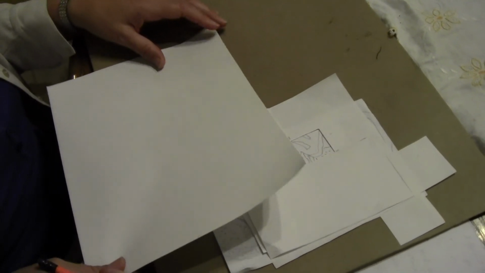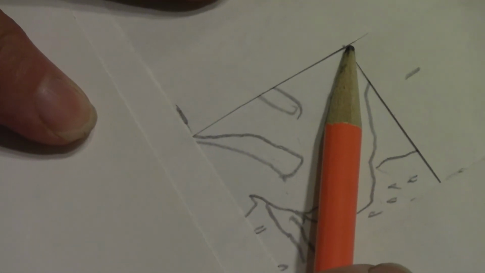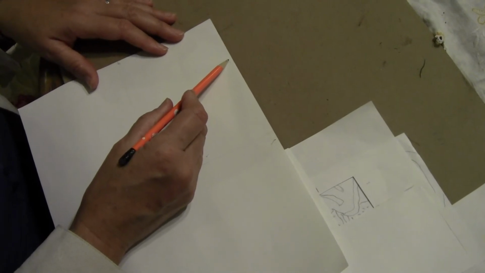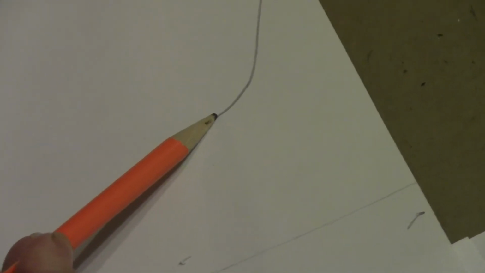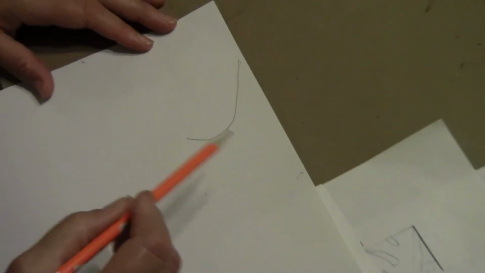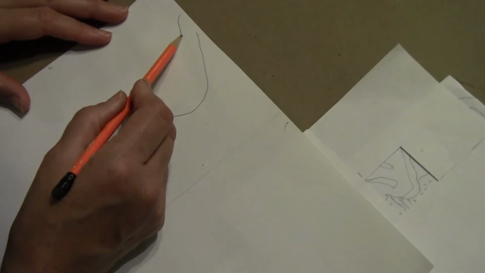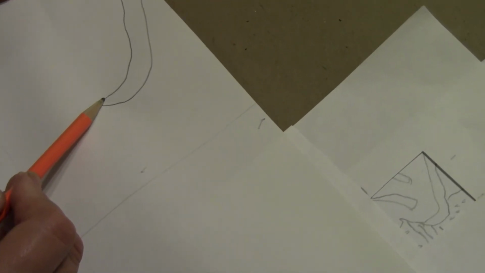The first thing I want to look at is where this nice diagonal comes here, and it's not exactly in the corner. So I can look at the angle here, and how does that come across? How does it curve? That's this line right here. It's okay if it's not exactly like the picture, but I want to be pretty close.